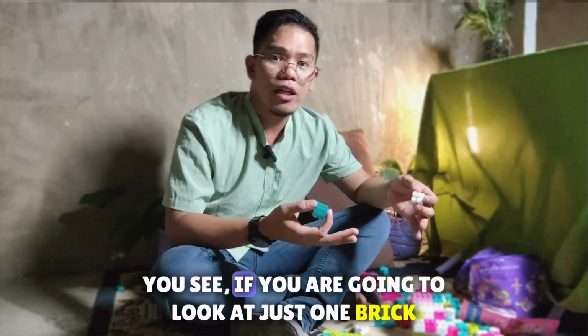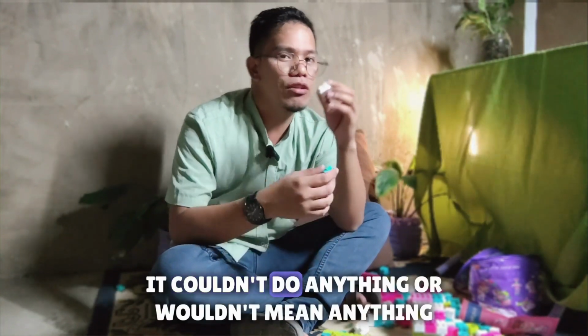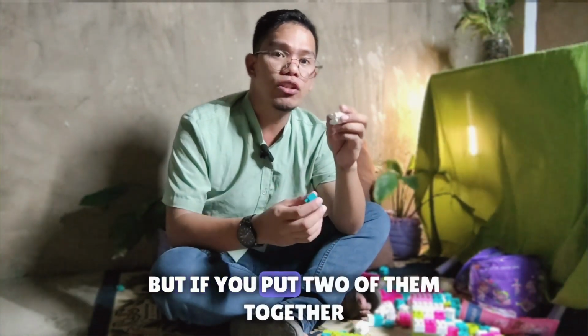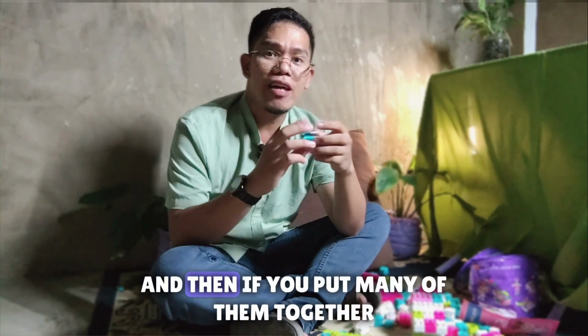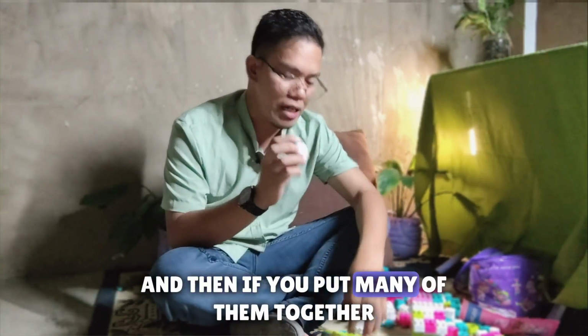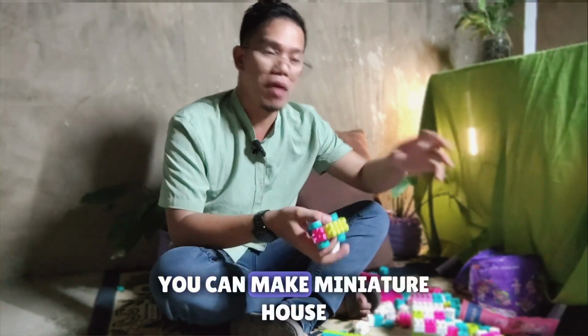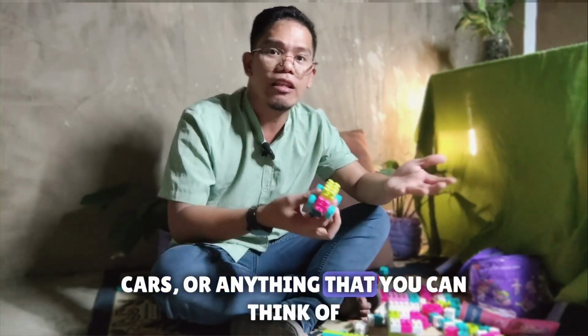You see, if you are going to look at just one brick, it's like nothing. It couldn't do anything or wouldn't mean anything. But if you put two of them together, now it's making something. And then if you put many of them together, now it means something. You can make miniature houses, cars, or anything that you can think of.